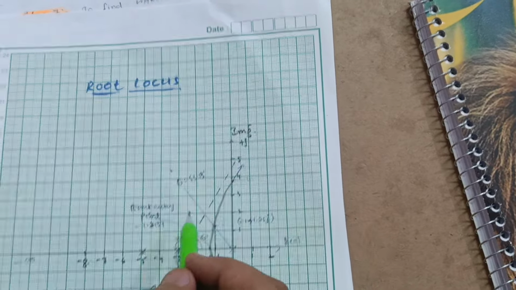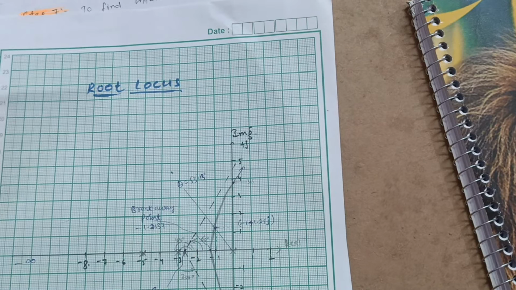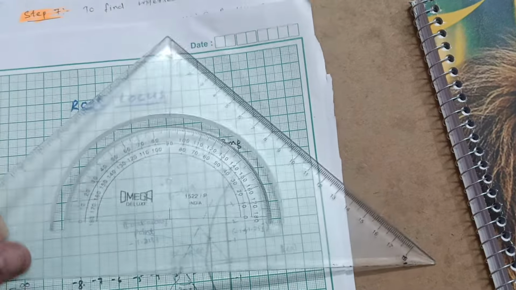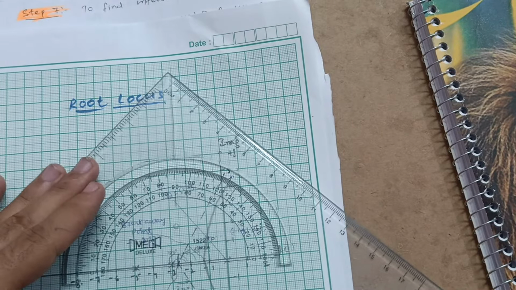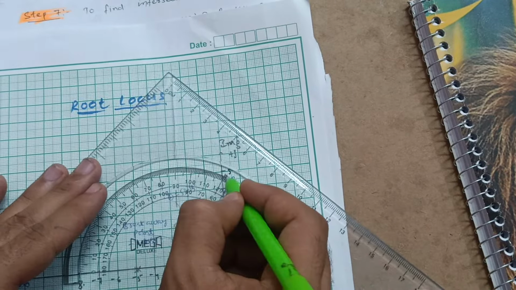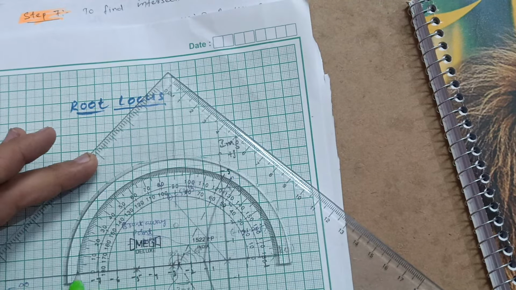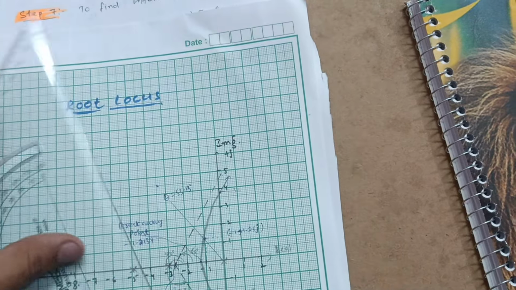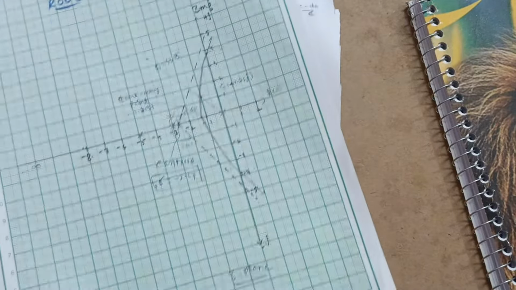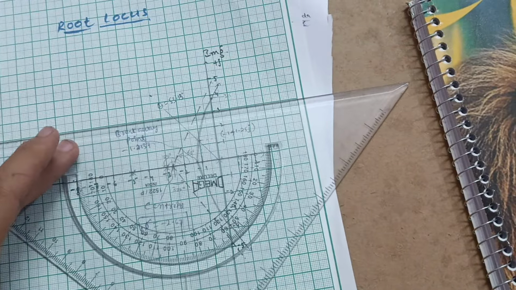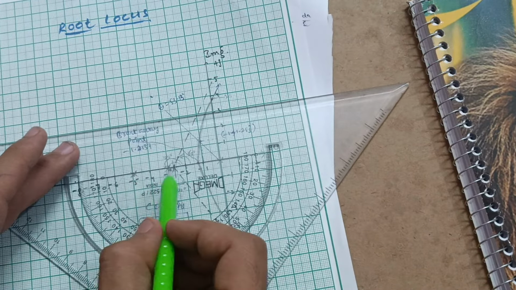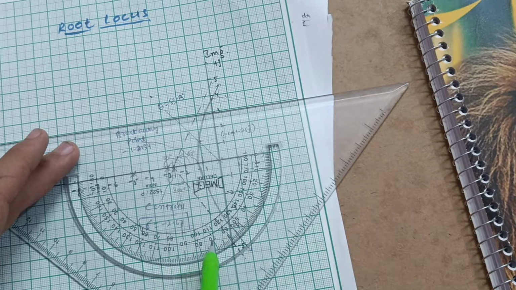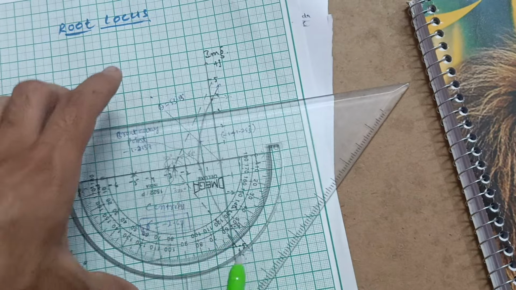So first of all, let me show you how to draw. Take the set square and protractor. Mark the angle 60 degrees, then 180 degrees is on the real axis, then 300 degrees in this direction. From the centroid only you have to draw these angles. This is 270, 280, 290, 300, the angle you have to draw in this direction, first step.